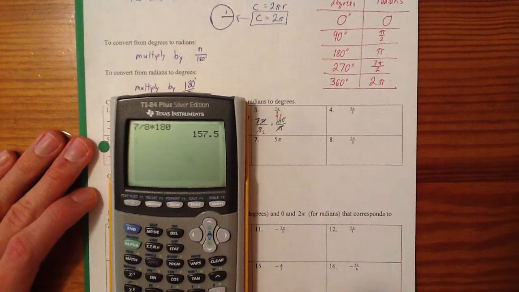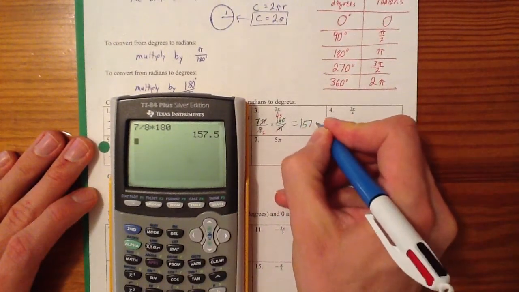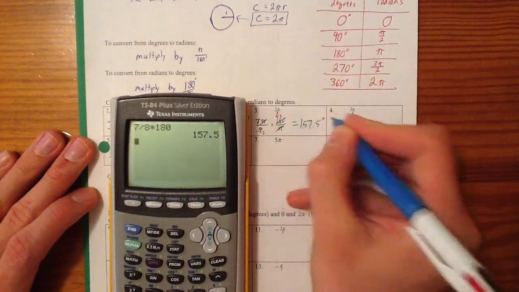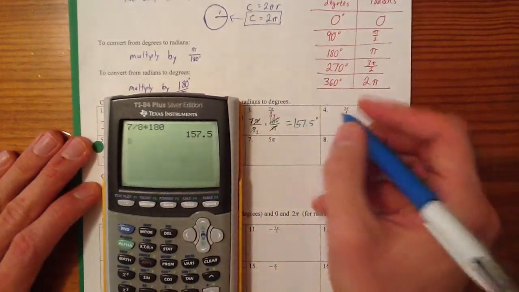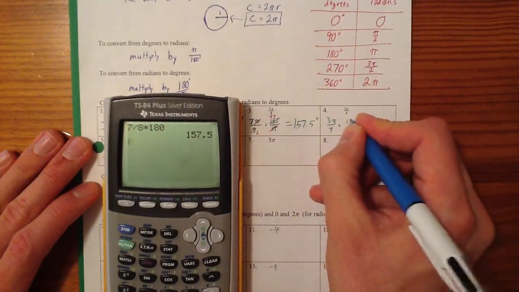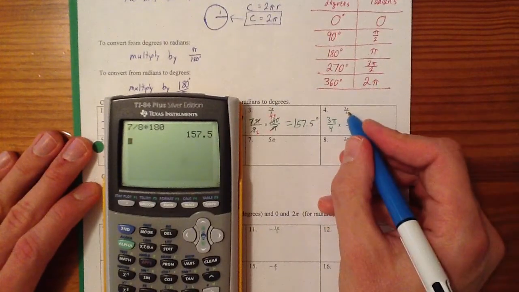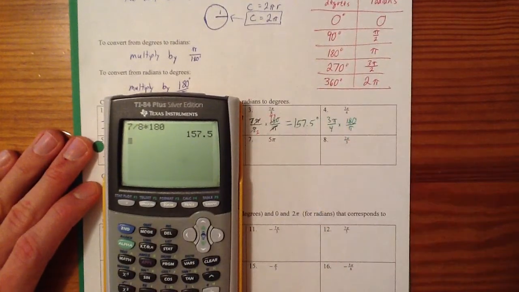For the rest of these, I'm going to just use the calculator because we can really get bogged down with these if we don't. Just for the sake of moving on, let's do it. So we have 3 pi over 4. We're going to multiply by 180 over pi because these are radians, so we're converting it to degrees.